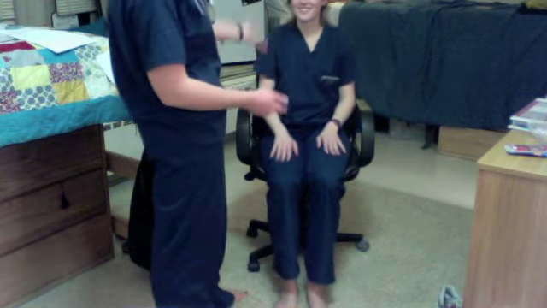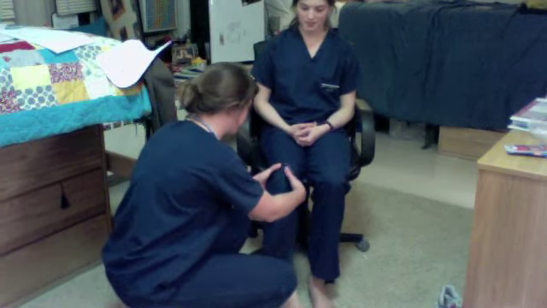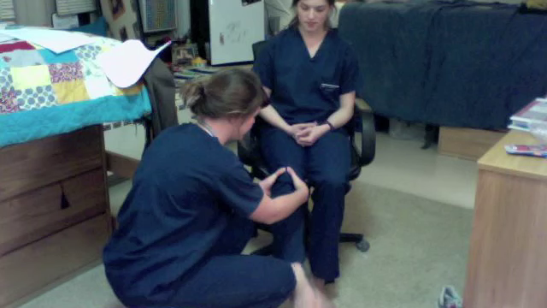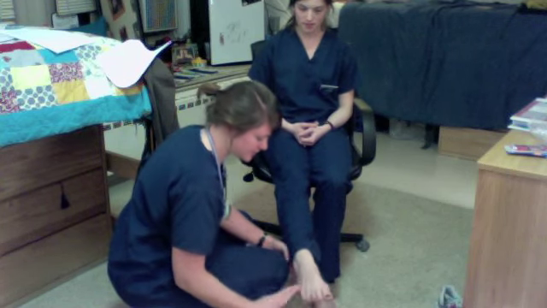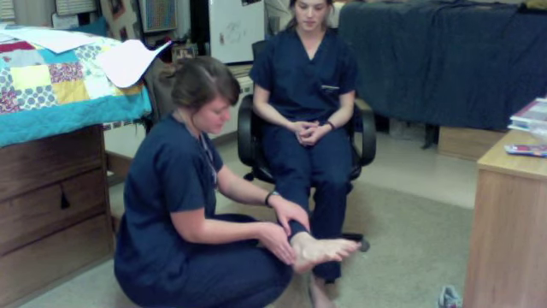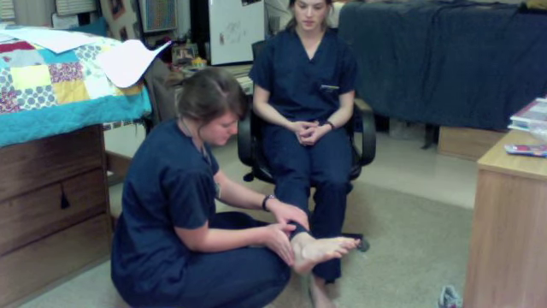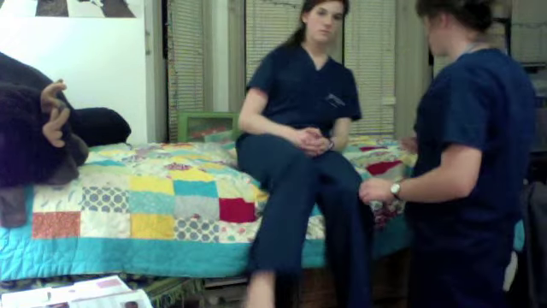Femoral is in the groin area. I'm not sure what's right now. This is the popliteal, the dorsalis pedis, which is a very light touch, and then going back to the posterior tibial. All right, looks good. Megan, I'm gonna have you lay down with your left arm up on your left side.